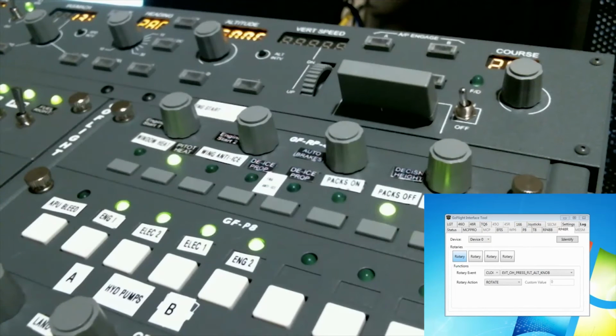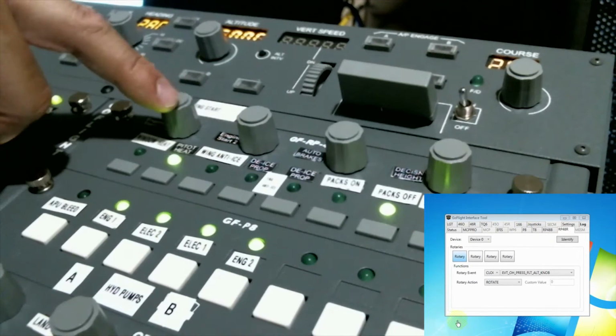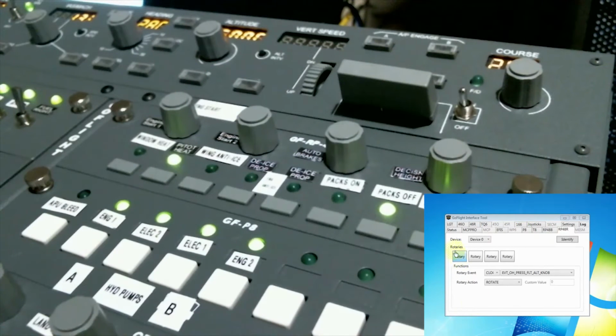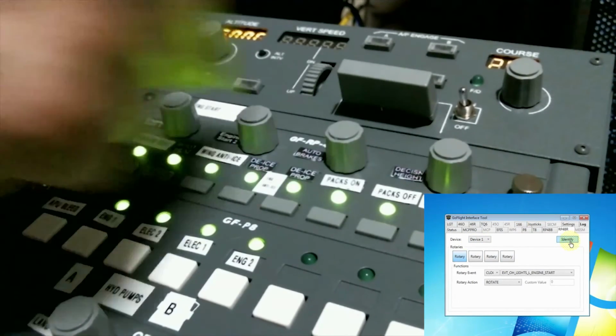Alright, so what I'm going to do is an engine start. So device 0, I'm going to click identify. You see that? I was on the wrong device. That's why we always identify what we're doing. So I'm going to go device 1, identify. That's up here. That's what I want.